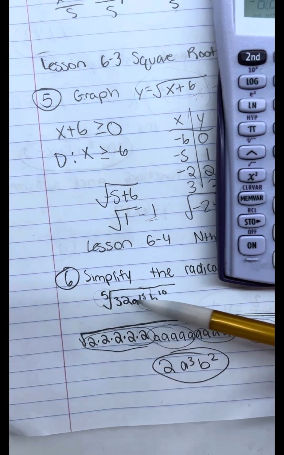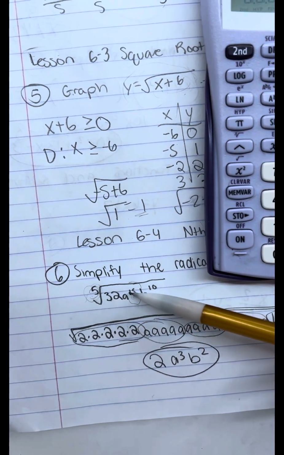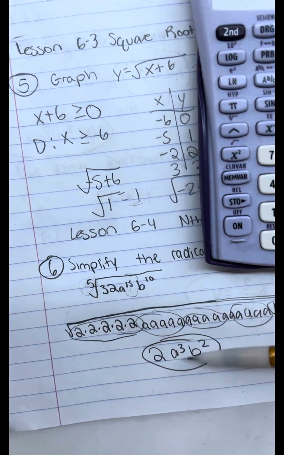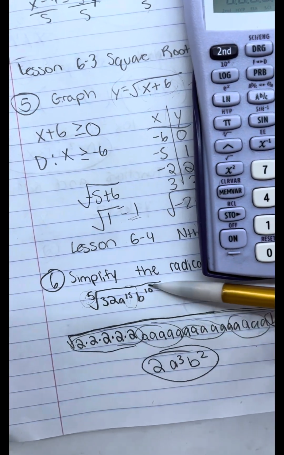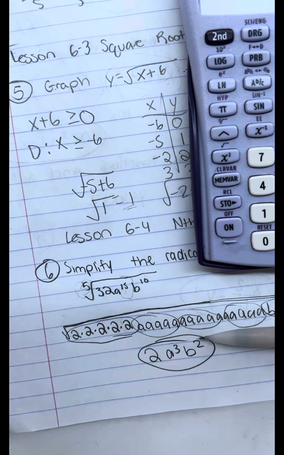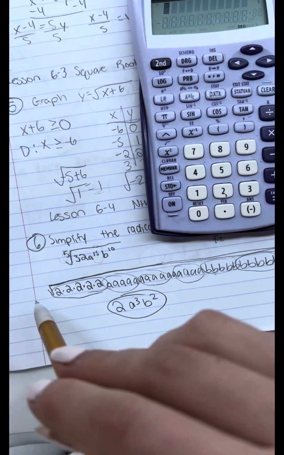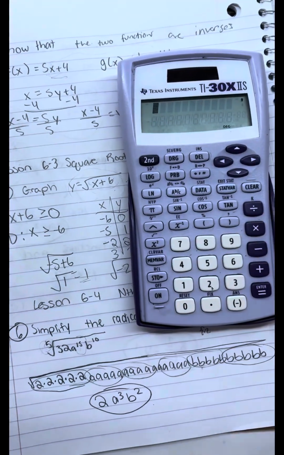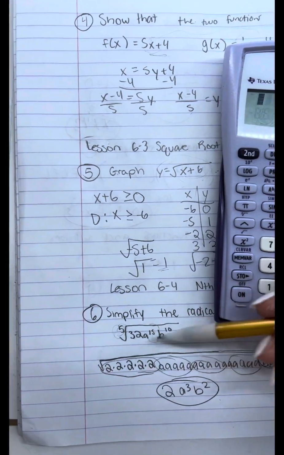So this is 15, and divide it by this out here. So 15 divided by 5 is 3, which is how I got a to the 3rd. B to the 10th divided by 5 is b to the 2nd. So there's 2 ways you can solve that, by writing it out fully or using your calculator for part of it and then dividing out the rest.